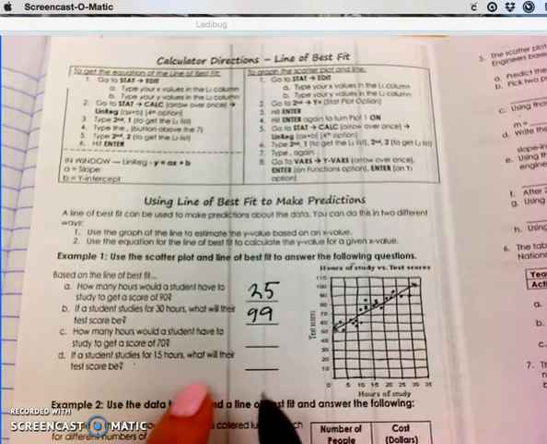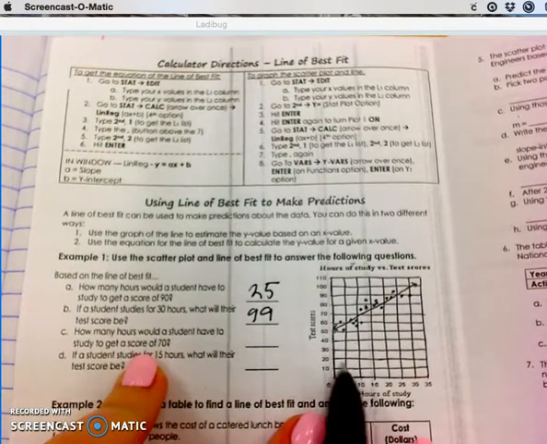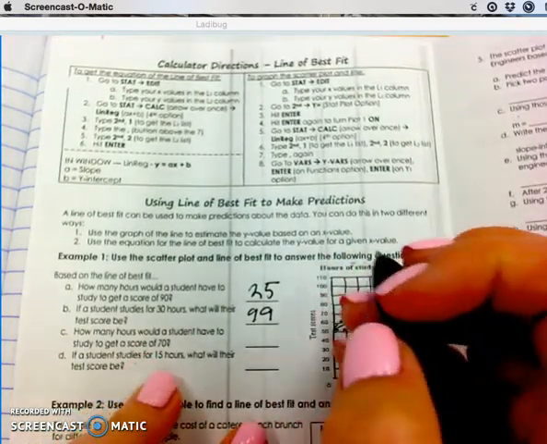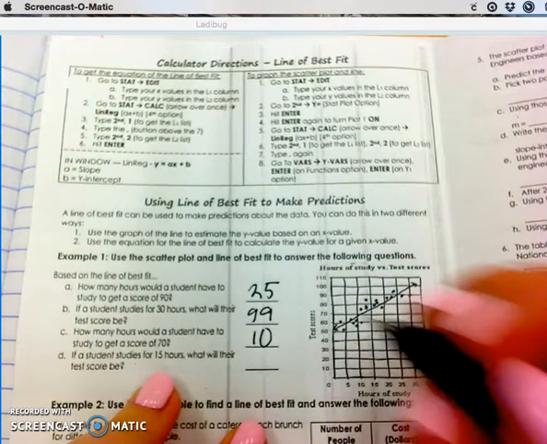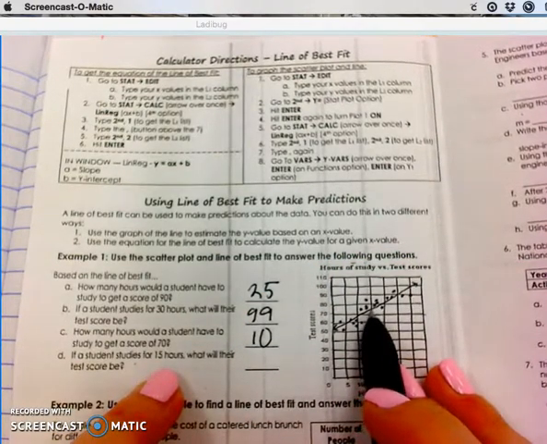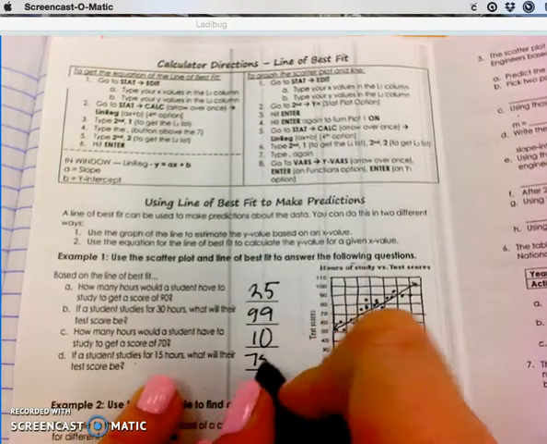How many hours would a student have to study to get a score of a 70? Looking at a 70, looking over, it's about 10 hours. And then if they studied for 15 hours, going up, they'd make a score of about 75.